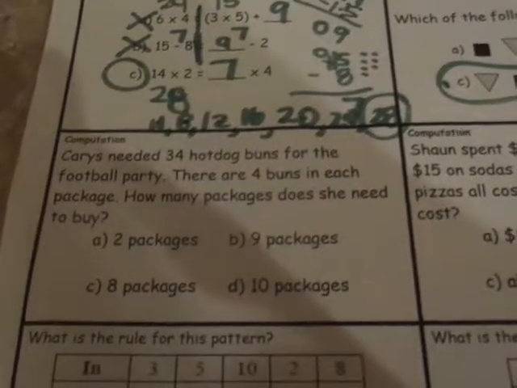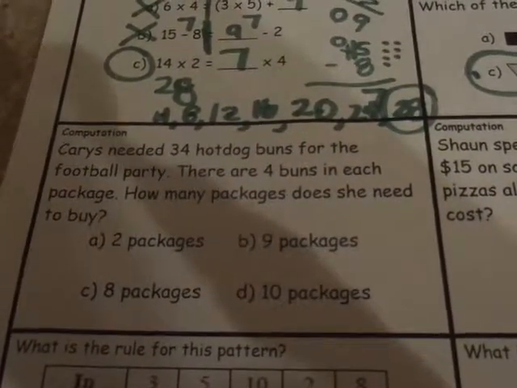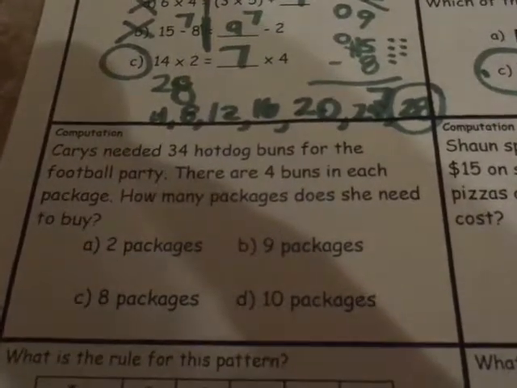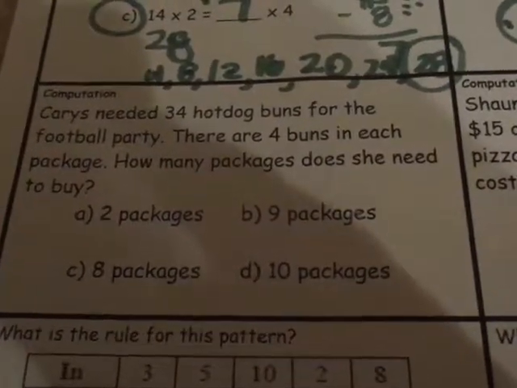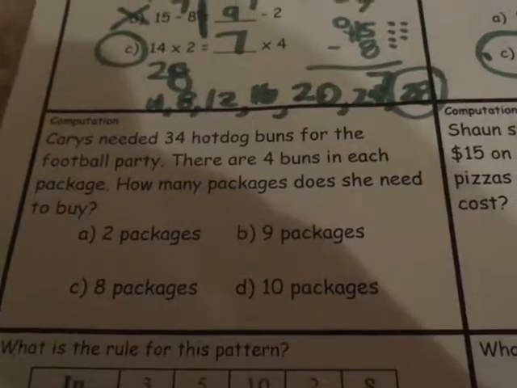All right, here's a word problem for you. Karis needed 34 hot dog buns for the football party. There are 4 buns in each package. How many packages does she need to buy? So when you're reading this, I want you thinking about, is this an addition, subtraction, multiplication, or division word problem?